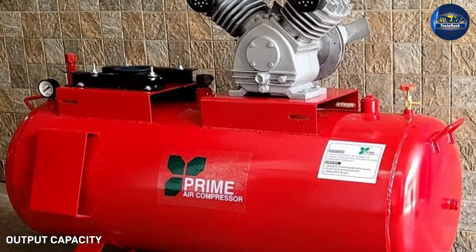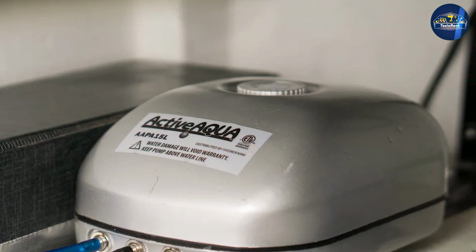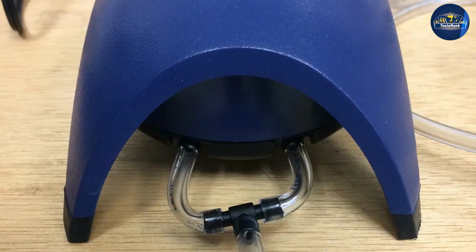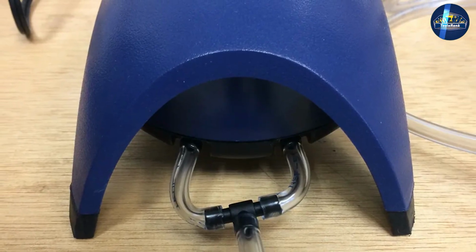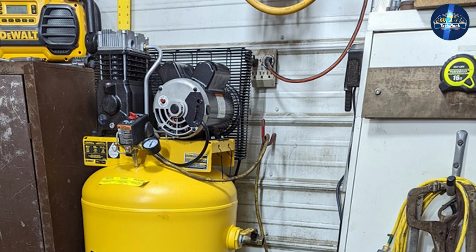Different air compressors and air pumps have different output capacity. But one thing we know for sure is the air pressure output an air compressor provides is significantly higher compared to the output capacity of an air pump. The maximum amount of air pressure output that air compressors can deliver could be as high as 200 psi.